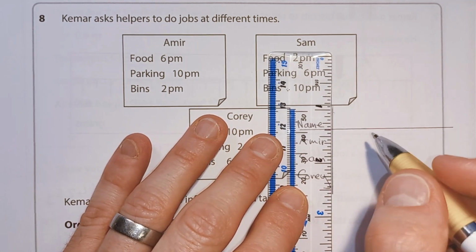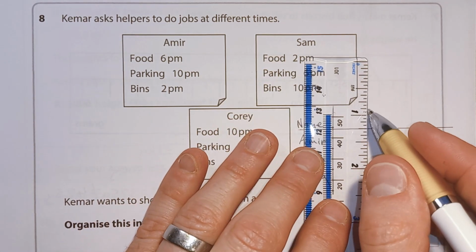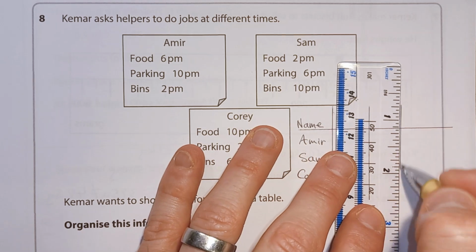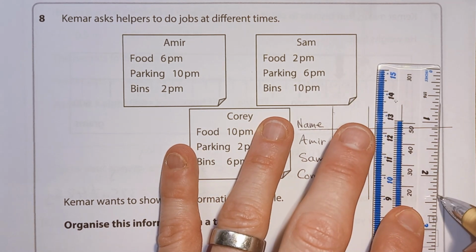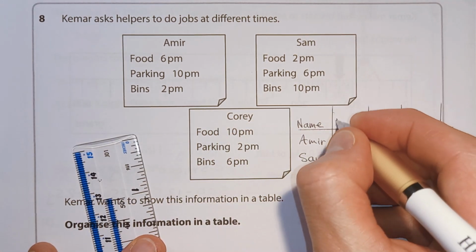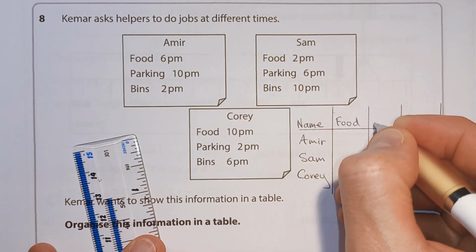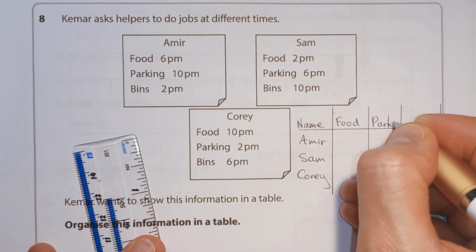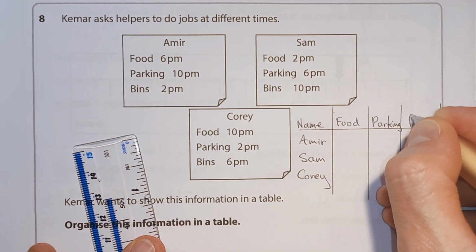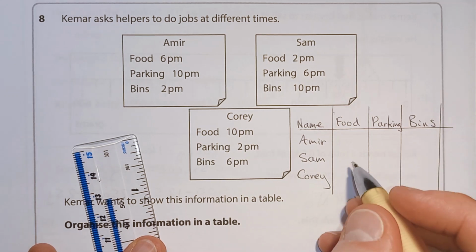So we've got 3 different jobs. So we can have 1, 2, 3 columns. So we're going to have food, parking and bins.